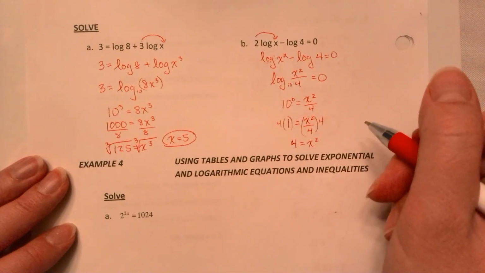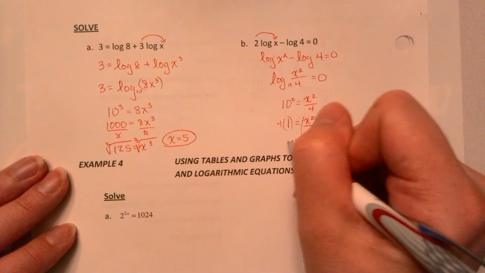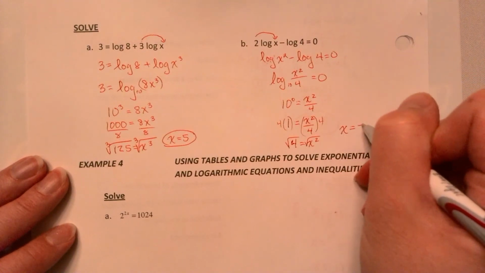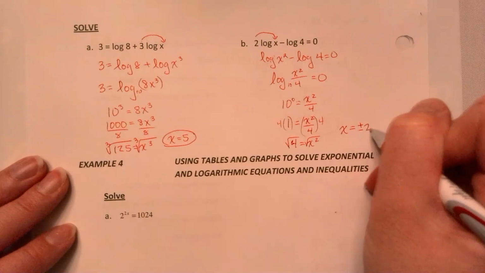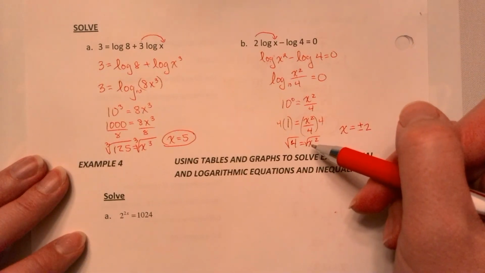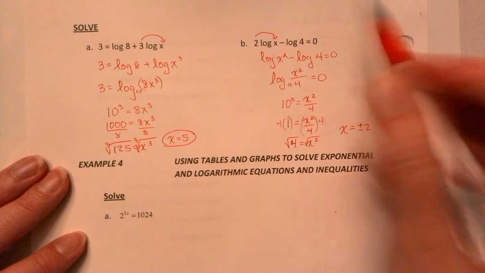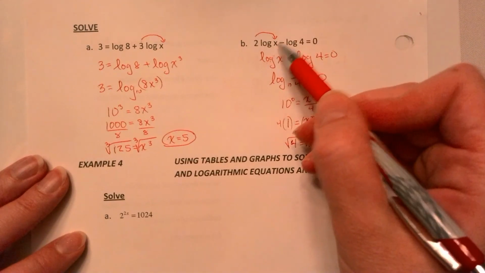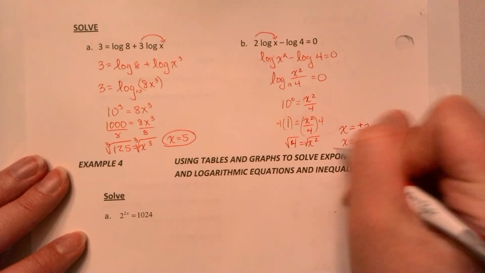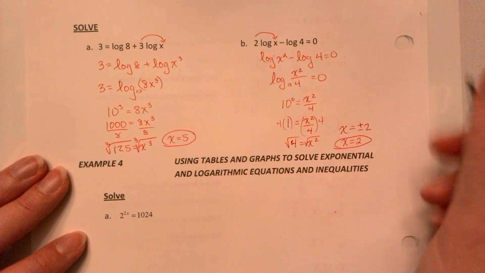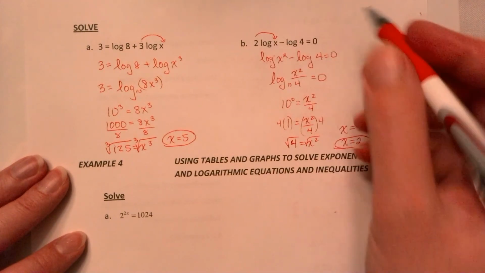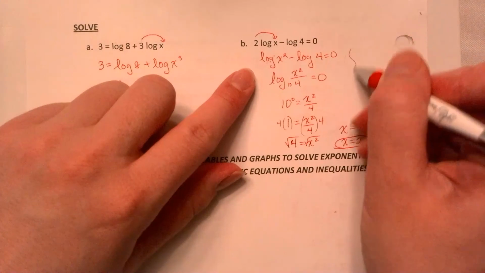And just like before, we would jump in and take the square root. And since I'm taking the square root of a quadratic, x could actually equal positive 2 or negative 2. Remember, I'm asking you what squared gives me 4. 2 times 2, negative 2 times negative 2. But again, since I'm taking the log of x, I can't have the negative, so x can only be positive 2.